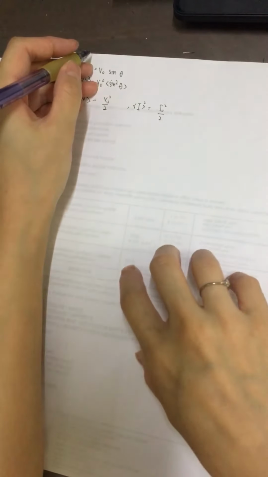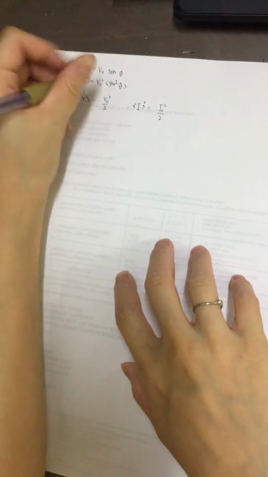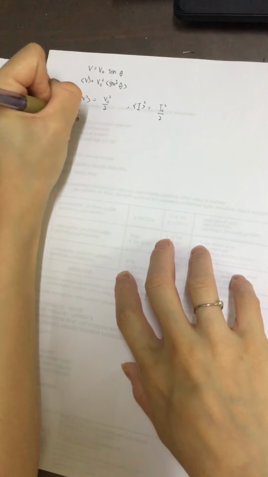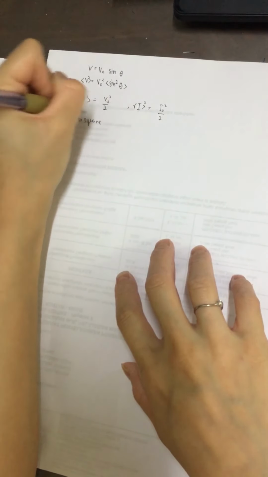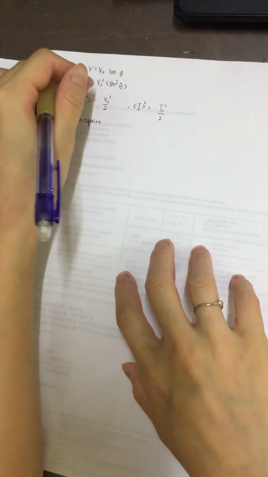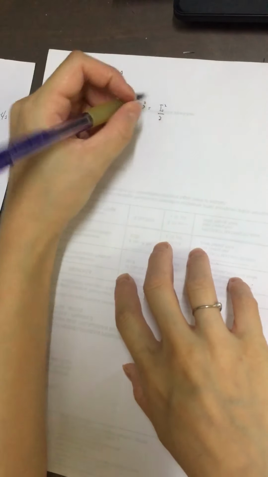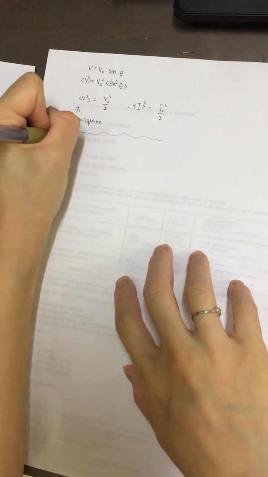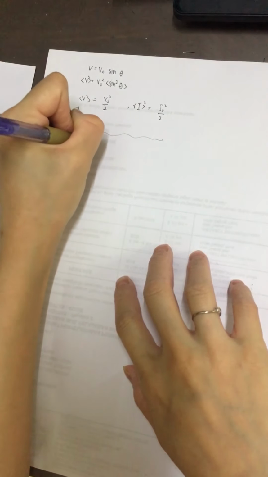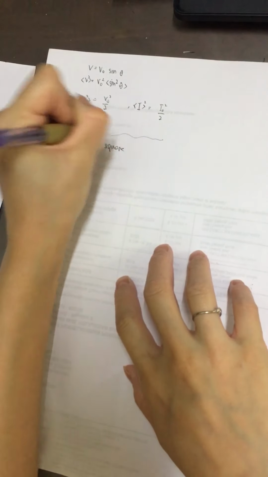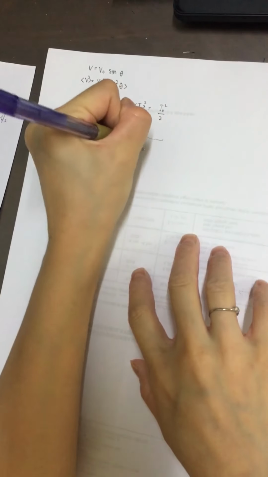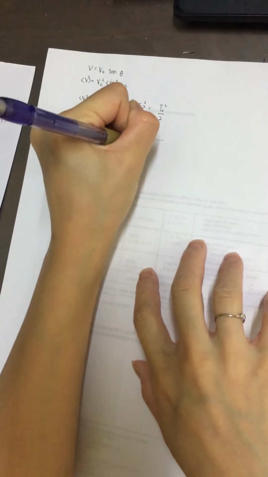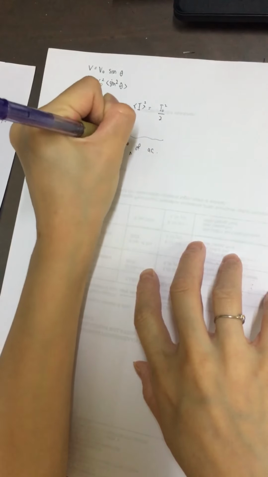Okay, now after you have learned the mean square, this is not really important, but the next one you have to listen very carefully, which is the root mean square value of your AC current, AC circuit.